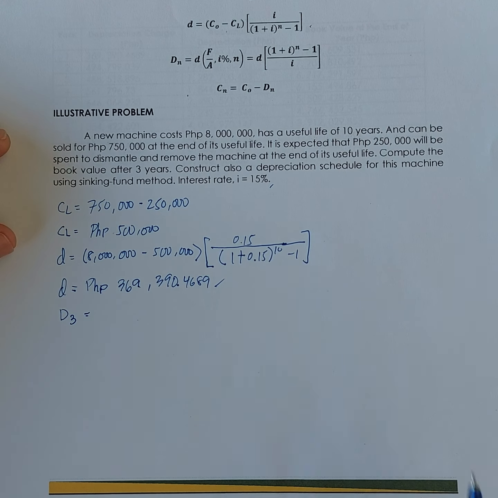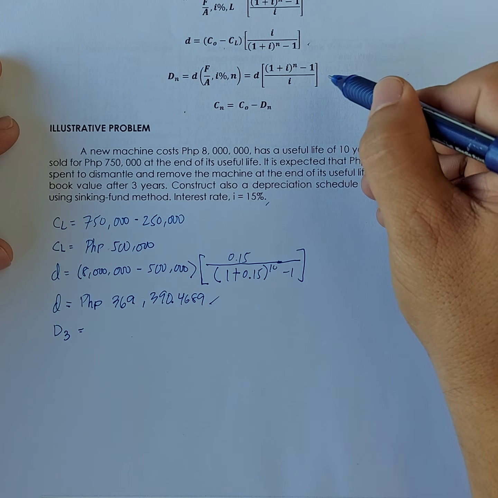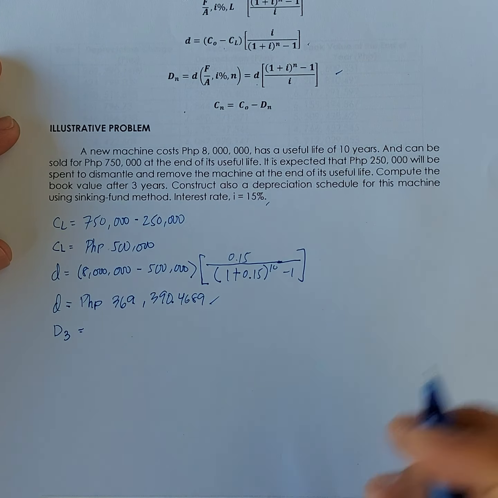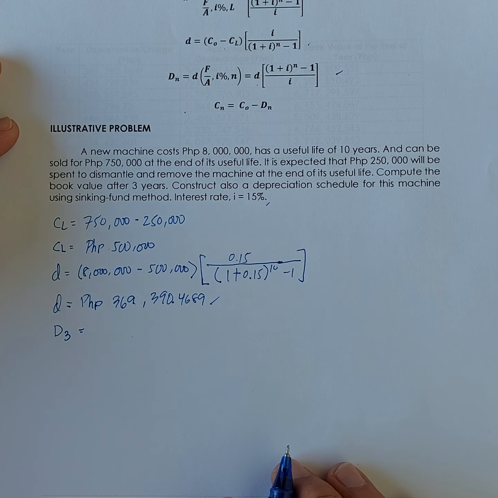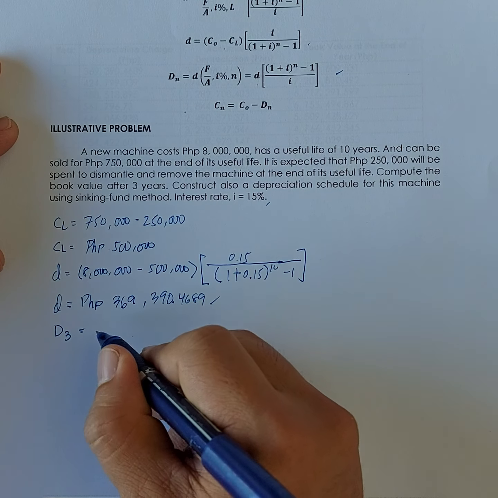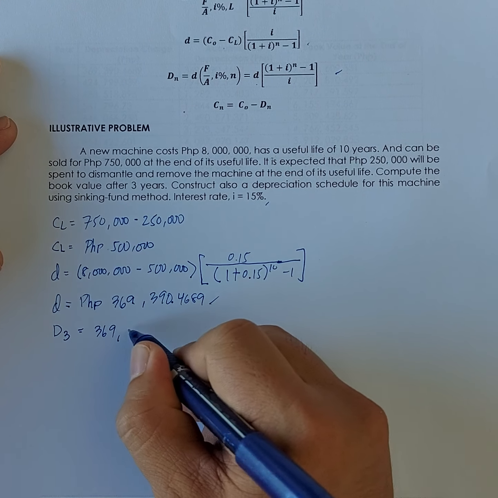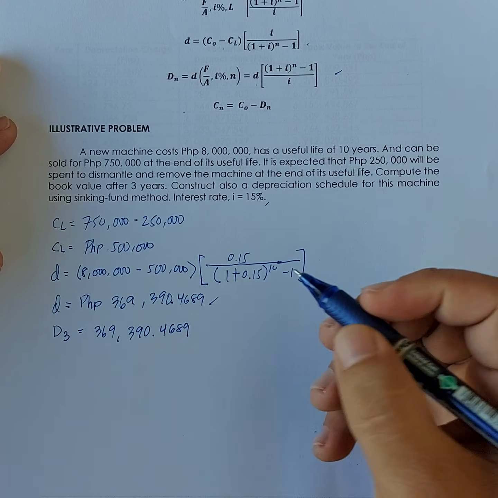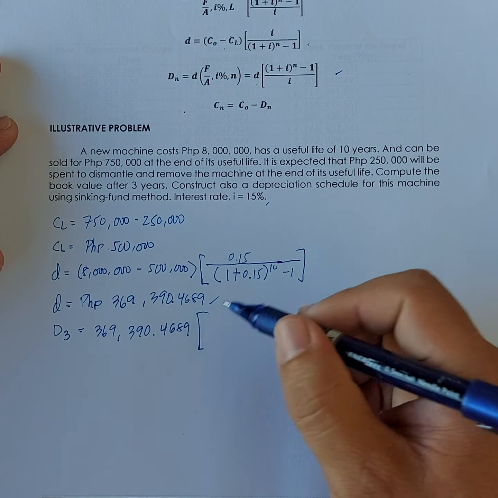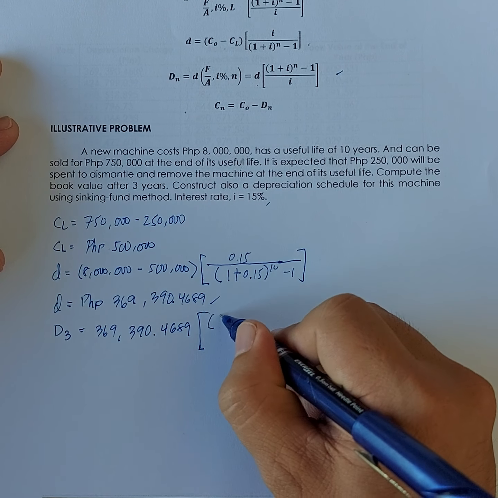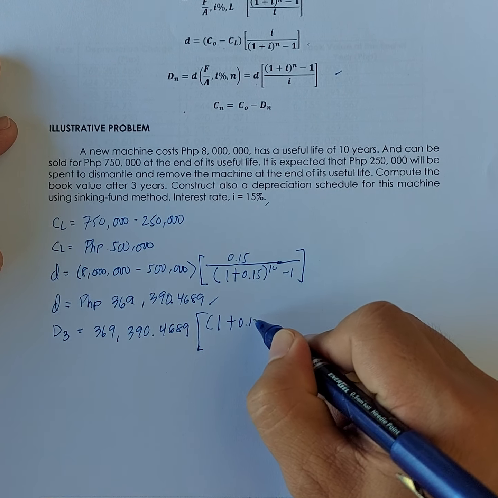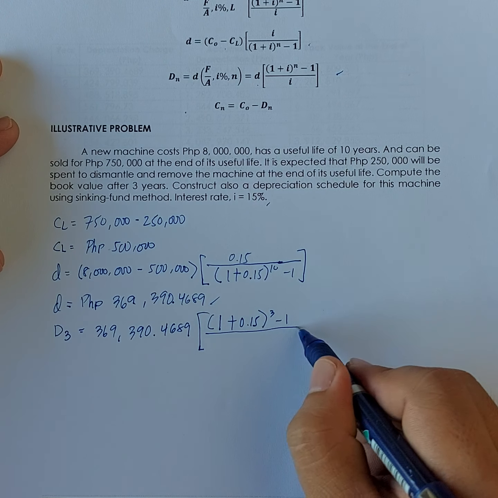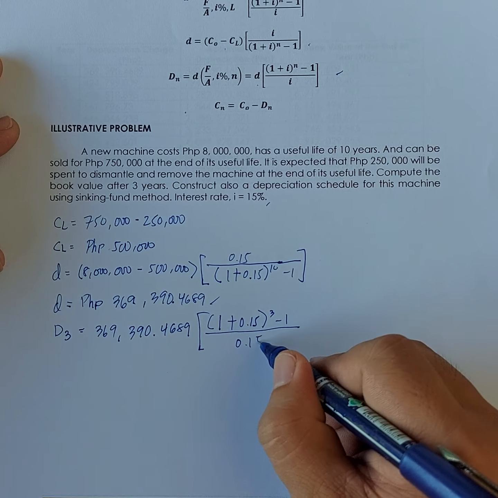So I solve for D3, going back to our formula here, that is depreciation times ito, yung factor natin. So we have, this depreciation is 369,390.4689 times, we have 1 plus 0.15 raised to 3 minus 1 divided by 0.15.